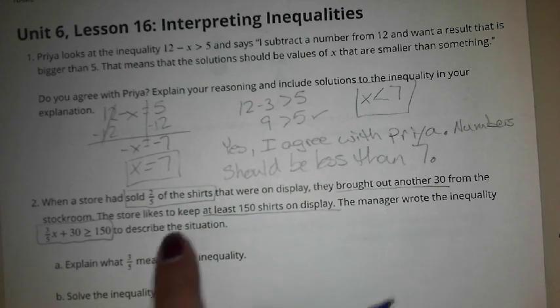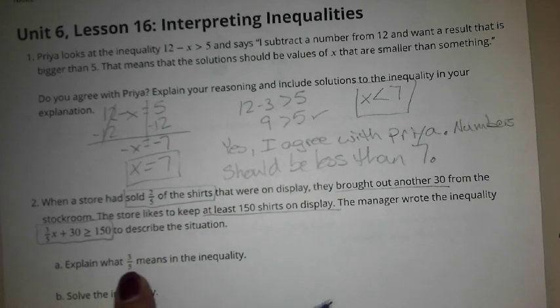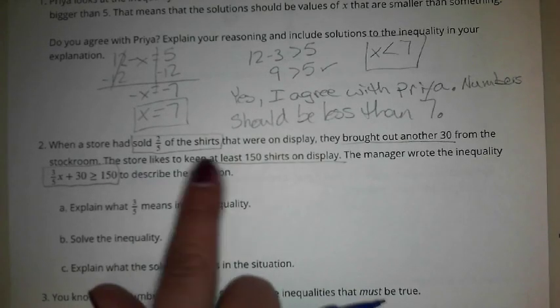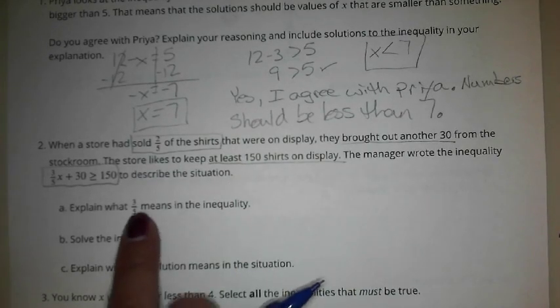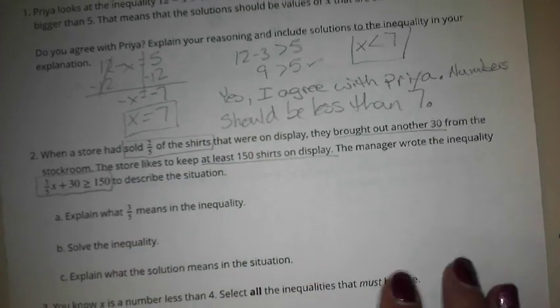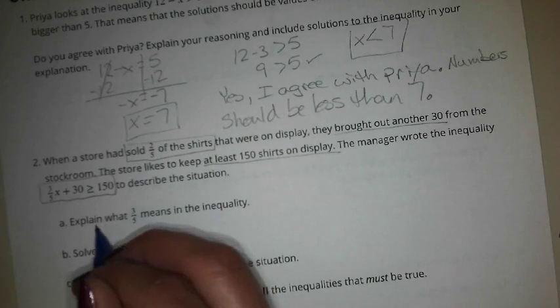Well, 2/5 plus 3/5 is 5/5. So looking at this, 2/5 were on display and those were sold, so 3/5 would be the shirts that are still on display.